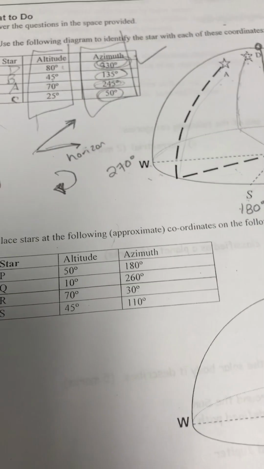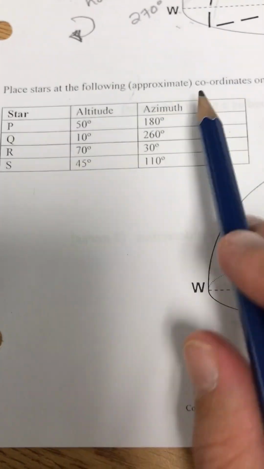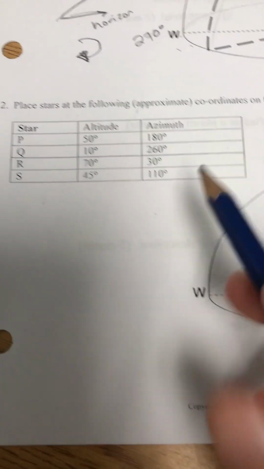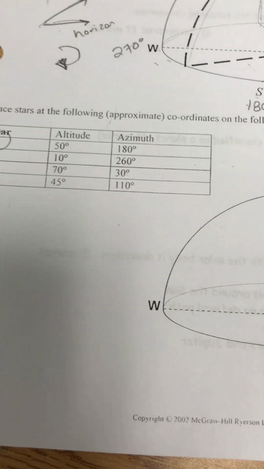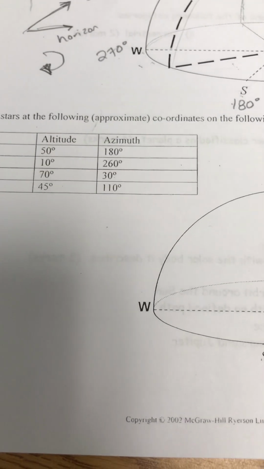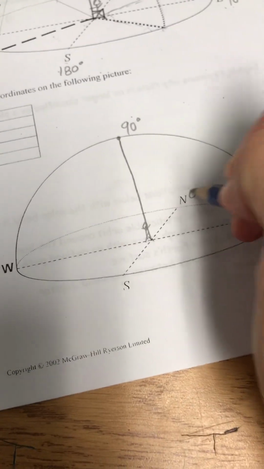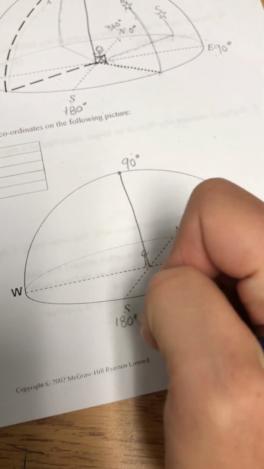But now it's time to level up. We have stars P, Q, R, S, and we need to figure out where they go and label them. So let's do one at a time. Let's do star P. Our altitude is going to be 50 degrees. So let's draw our observer, and our zenith, so this is 90 degrees. Then you have your compass directions. Let's label those.